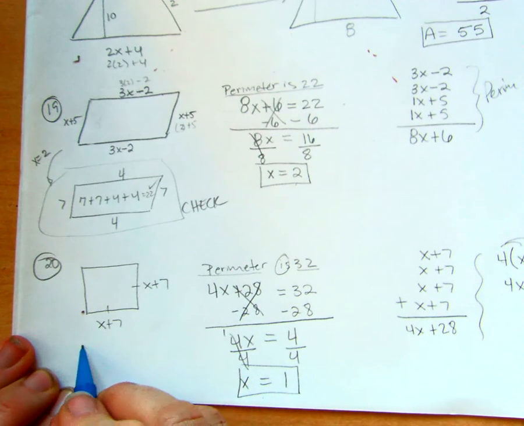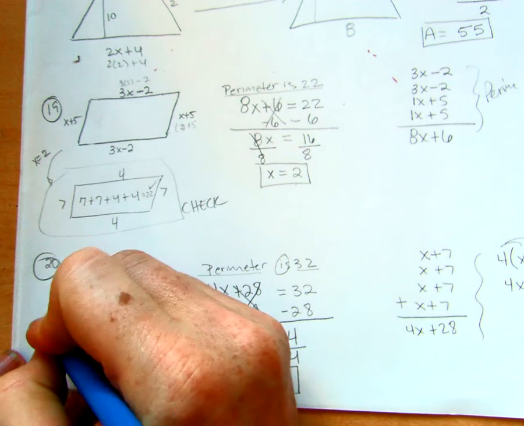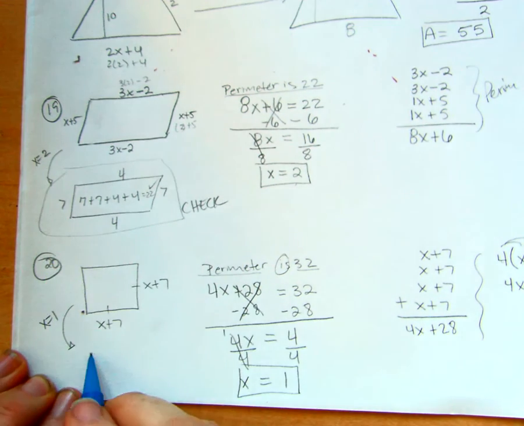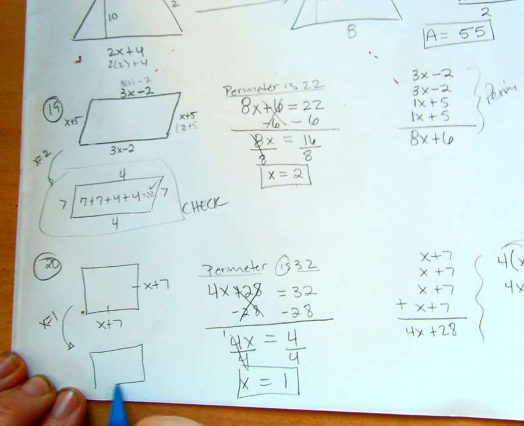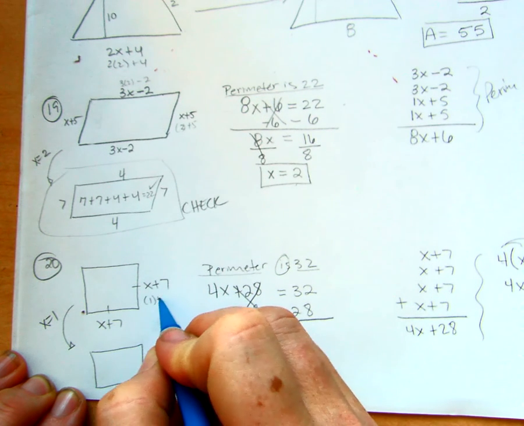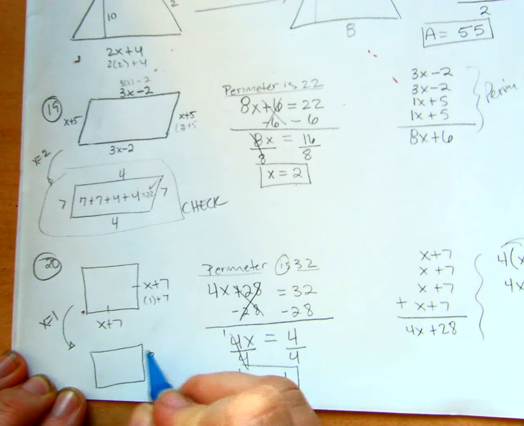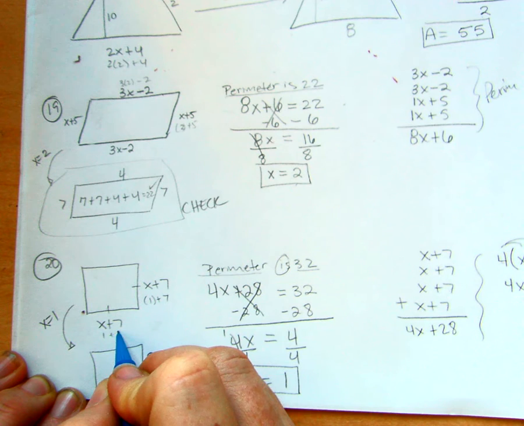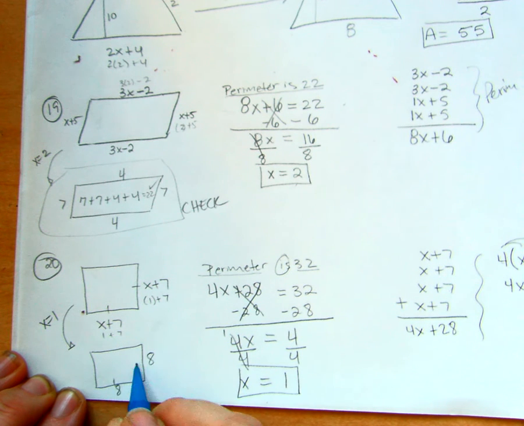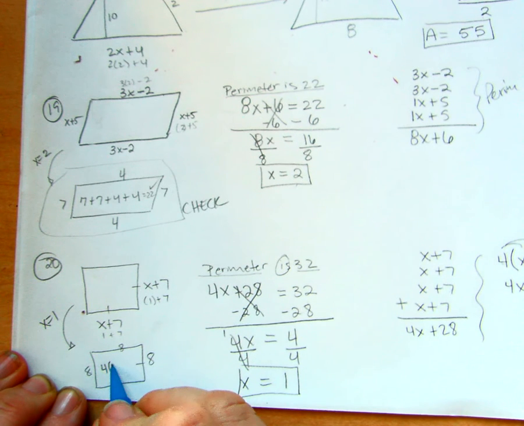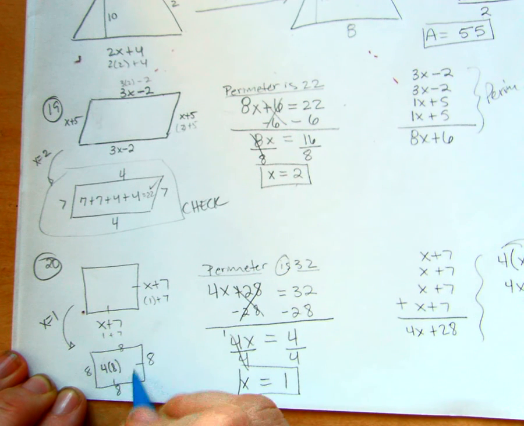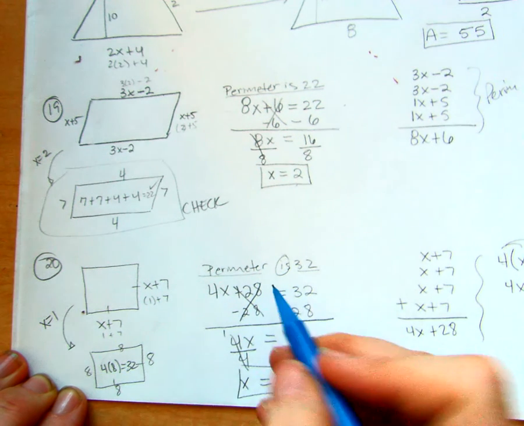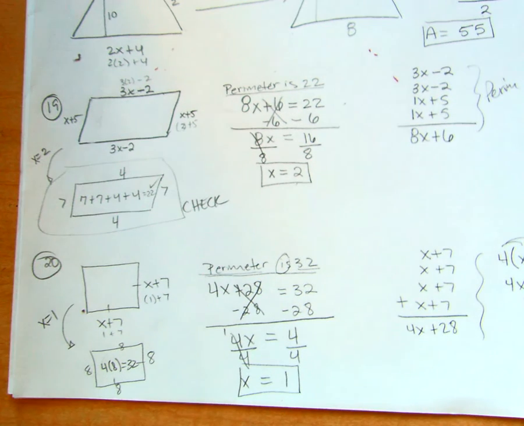Okay. So I'm just going to draw a new square where x is 1. So that would be 1 plus 7, which is 8, and 1 plus 7, which is 8. And remember, this is a square, so that means all 4 sides would be 8. And so 8 plus 8 plus 8 plus 8 is 32, or another way to think about that is 4 times 8, because they're all the same, would be 32, which is exactly what the problem wanted.